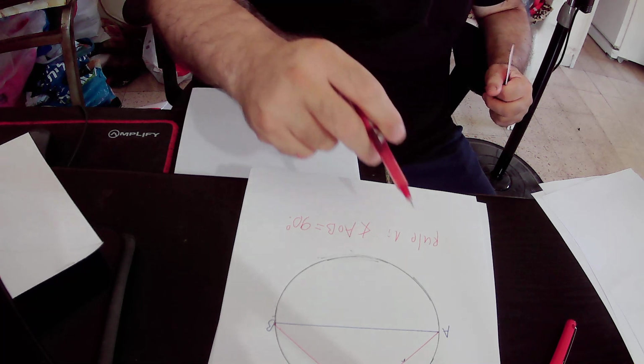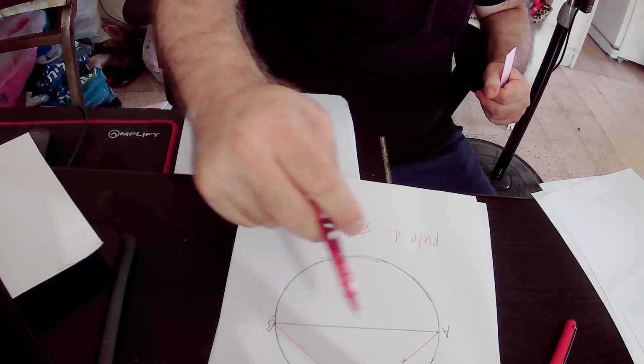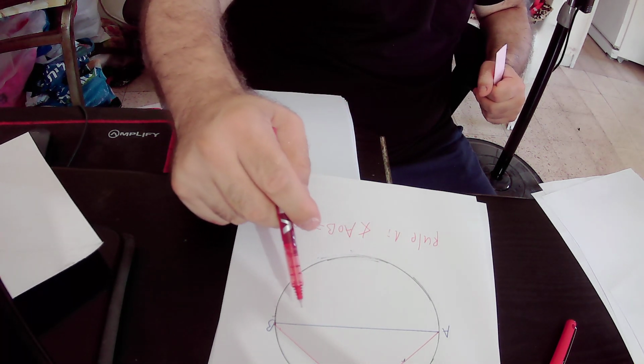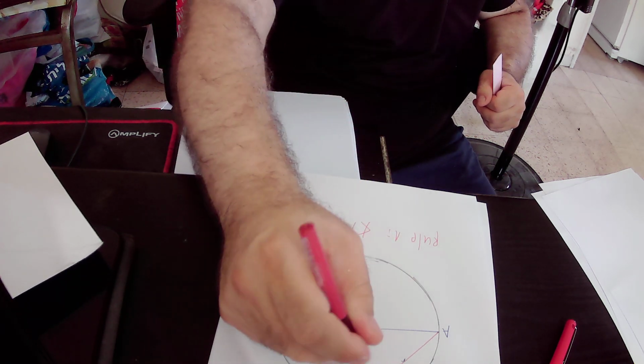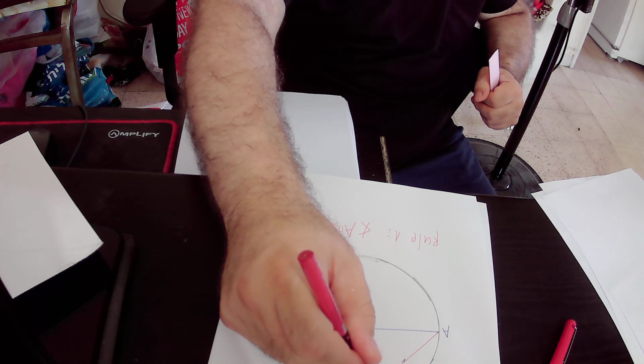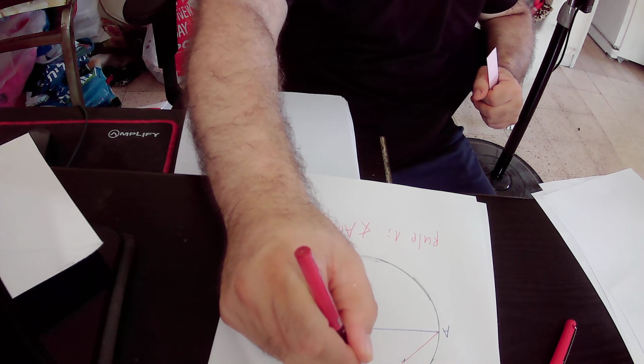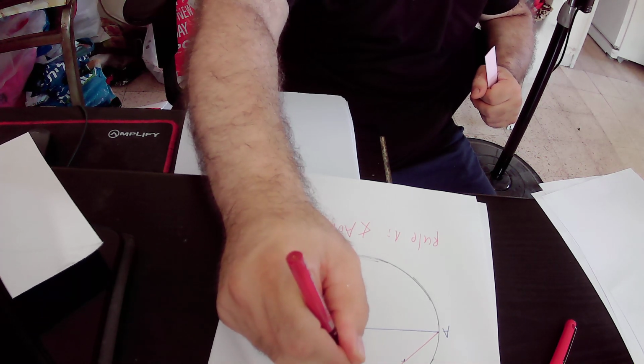For that reason, the angle that rests on the diameter AB of the circle equals 90 degrees. So this angle is 90 degrees.